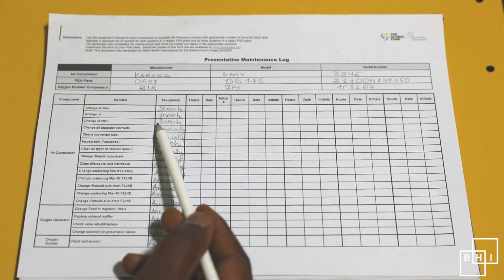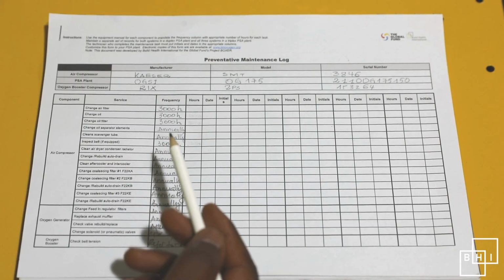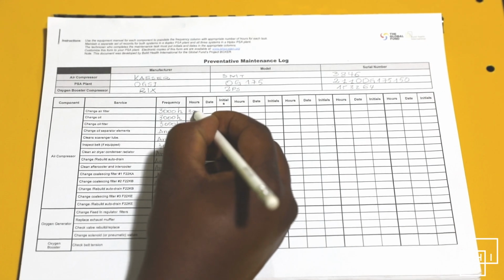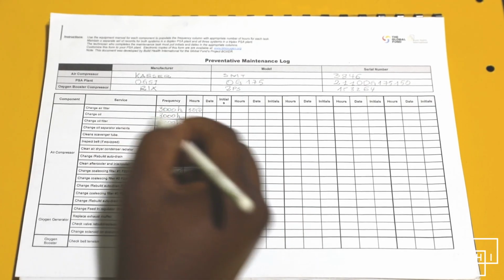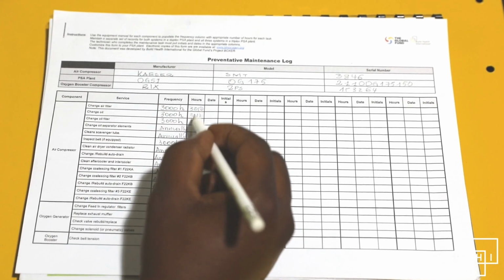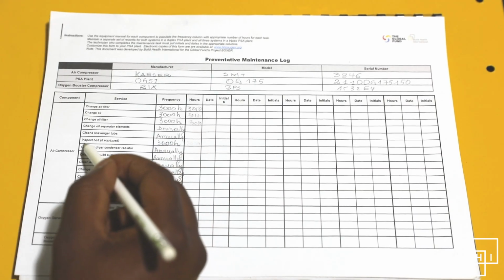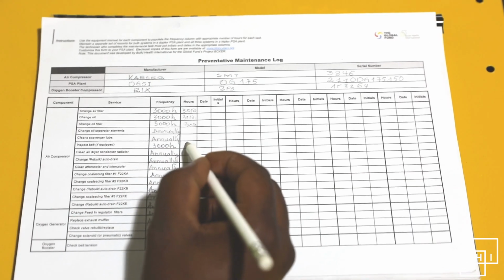The hours on our air compressor is showing 3010. This means we will have to change the air filter, change the oil, and change the oil filter, and also inspect the belt.